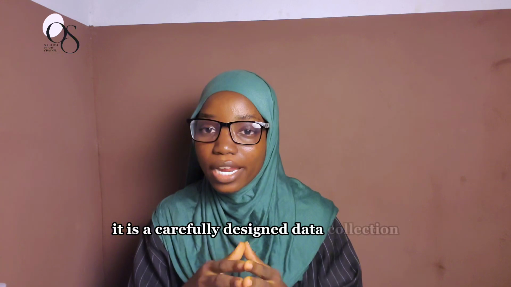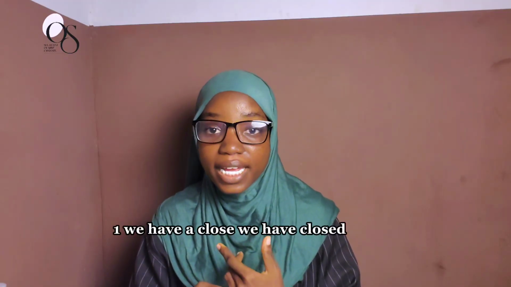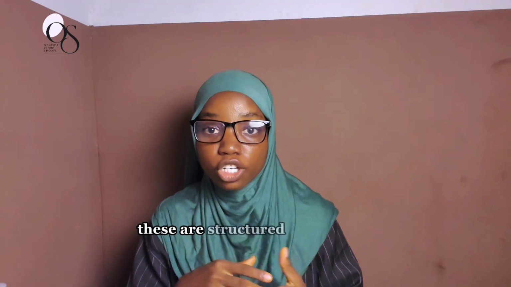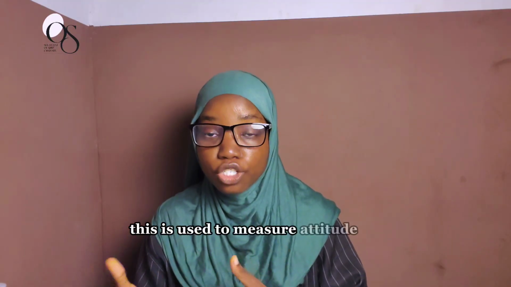It is a carefully designed data collection instrument, and there are different types of questions you can include in your questionnaire. One, we have close-ended questions. These are structured and easy to analyze. For example, yes or no questions, multiple choice, rating scales. Number two is the Likert scale questions. This is used to measure attitudes or opinions.